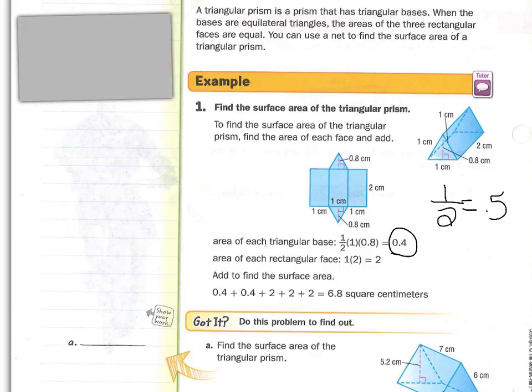The area of each rectangular face is simply 1, which is the base or the width, times the height or the length, which is 2. So 1 times 2 is 2. So each rectangular face has an area of 2. You add them all up to find the surface area. So 0.4 plus 0.4, the two triangles, plus 2 plus 2 plus 2, which are the three rectangles, gives you a total of 6.8 square centimeters.